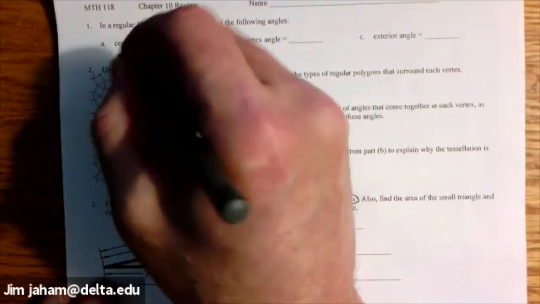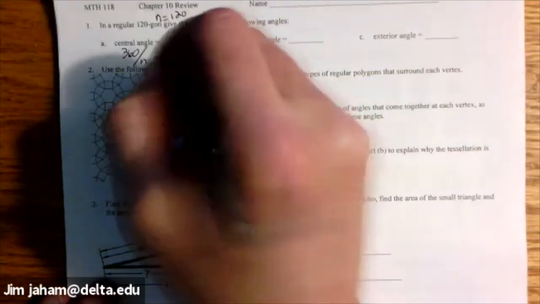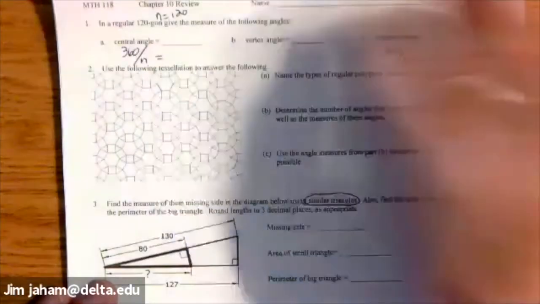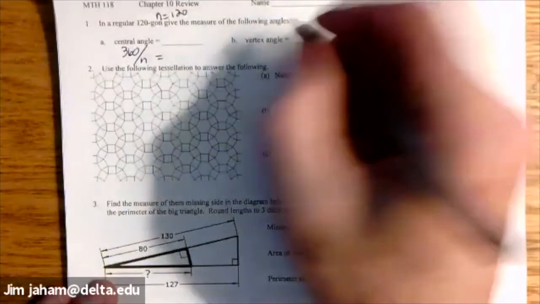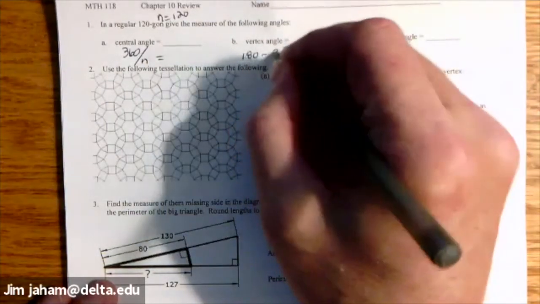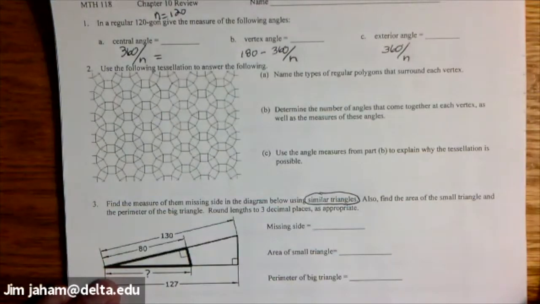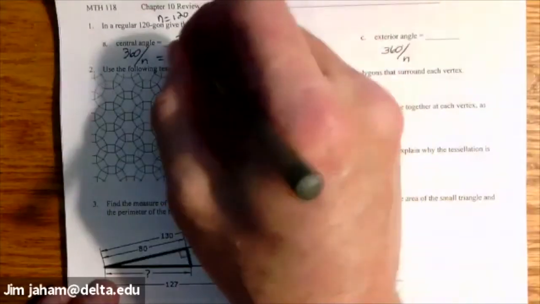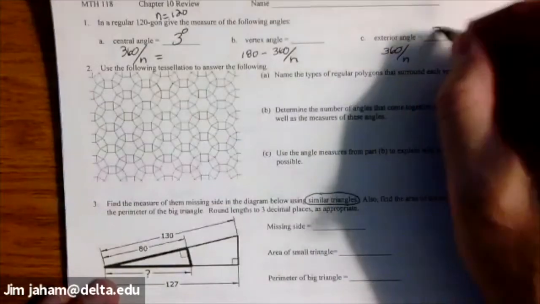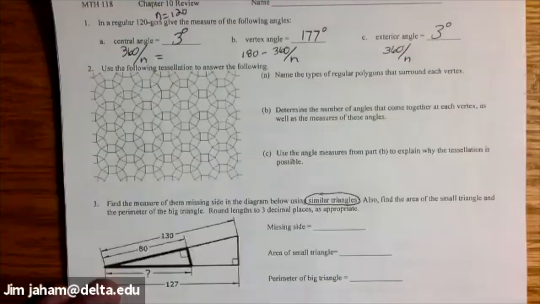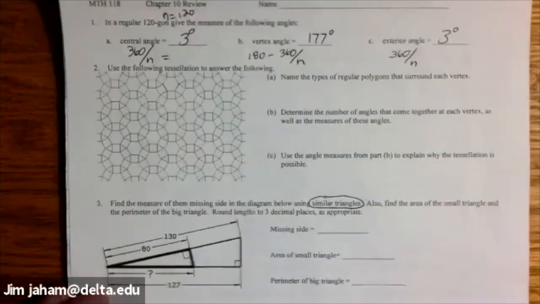Okay, so it looks like you guys are doing a good job on problem number 1. So those are the general formulas, and if n is 120, the central angle is 3 degrees, and 180 minus 3 degrees is 177. So yes, that is correct.